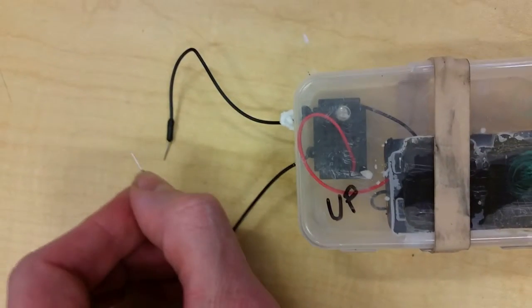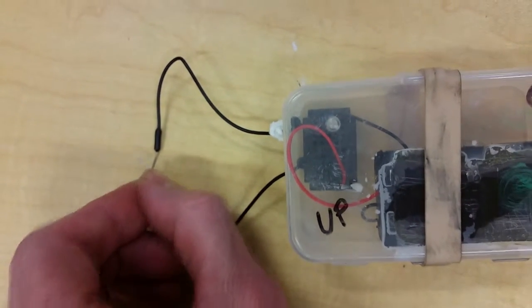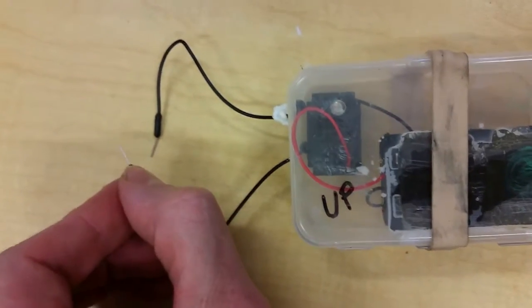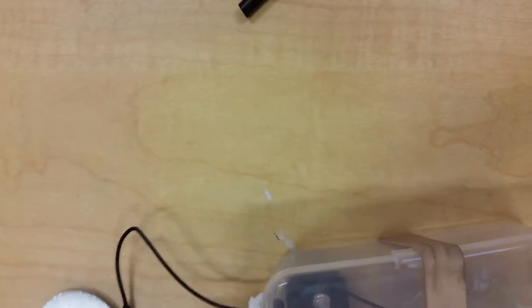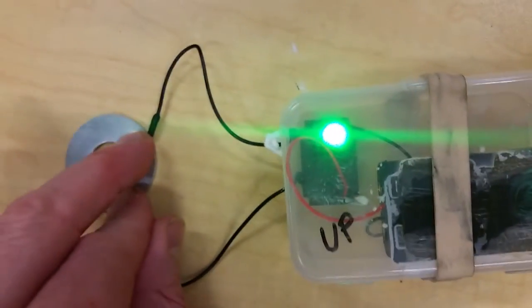Closed circuit, open circuit. This is how wall switches work. You push the light switch on the wall to turn the light on. Click. Closed circuit. Click. Open circuit. Objects that allow electricity to go through them are called conductors. And objects that do not allow electricity to go through them are called insulators.